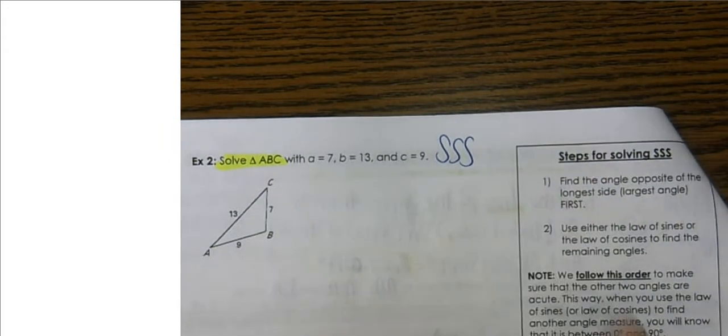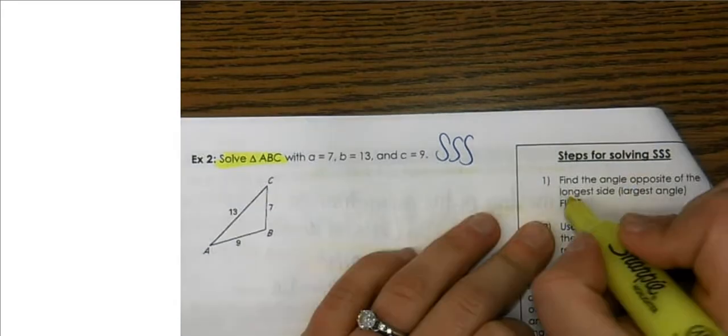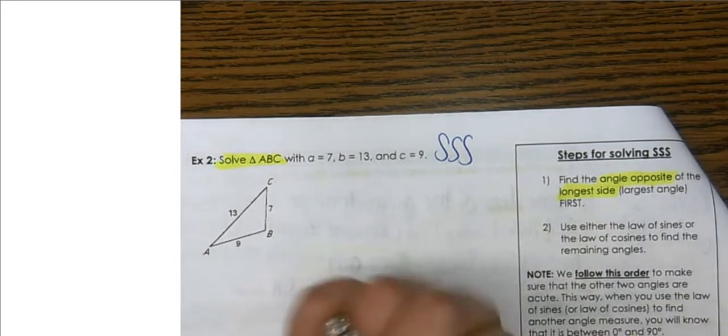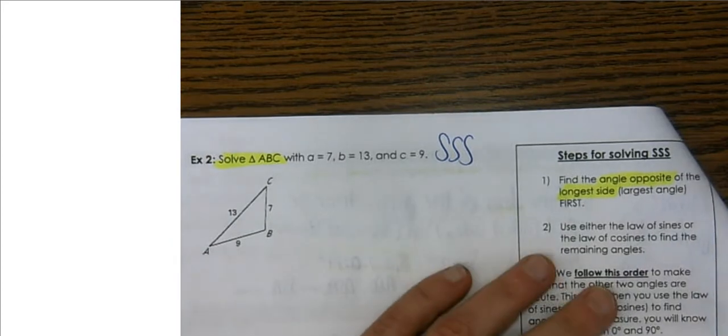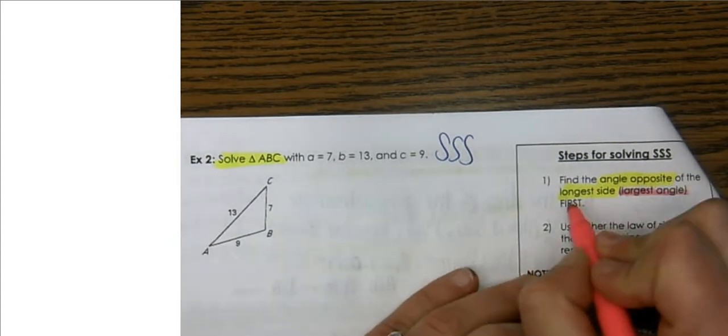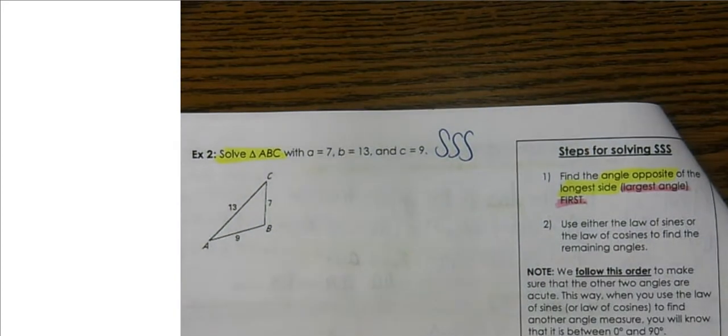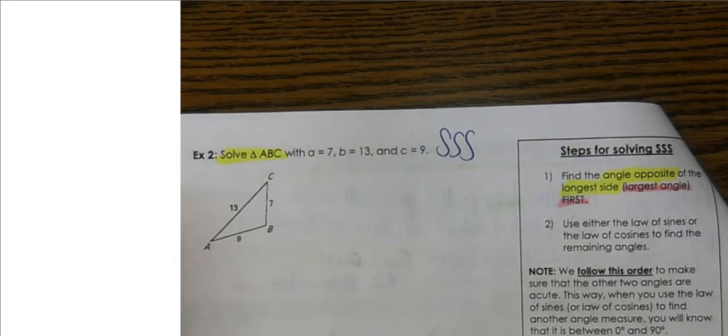But because this is the law of cosines, we need to find the angle that is opposite of the longest side first. This is going to be our largest angle. So we're going to find our largest angle first, and that is to verify that we are not dealing with an obtuse angle, or if we are, we will obtain it because cosine inverse will produce obtuse angles if they exist. Law of sines will not.